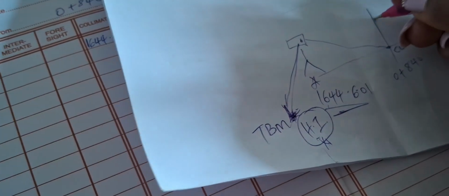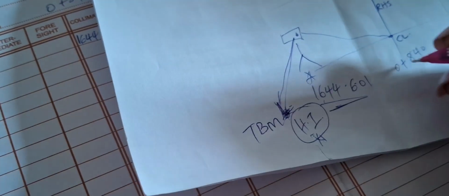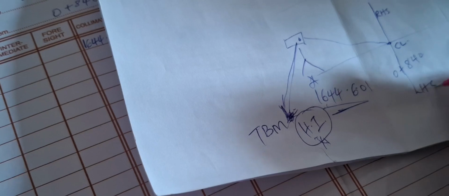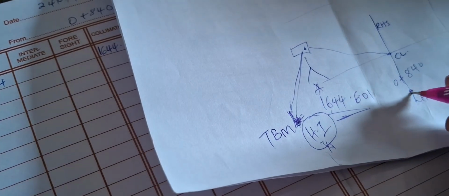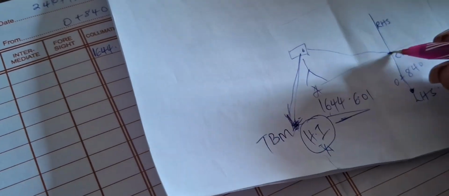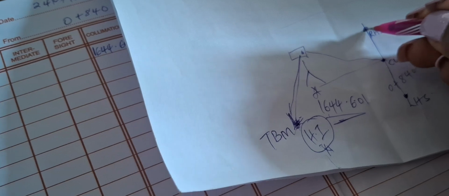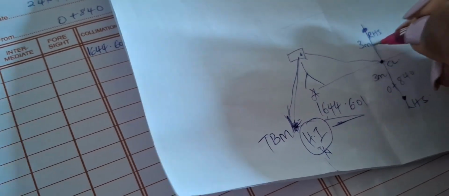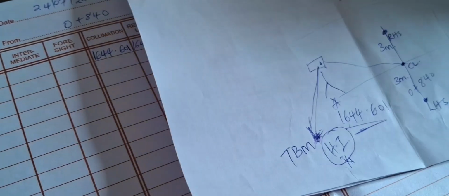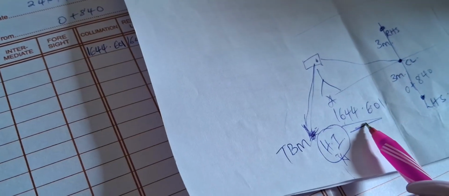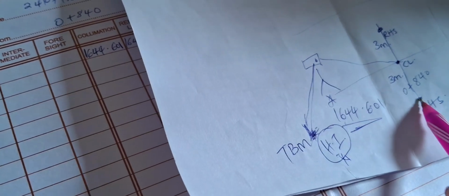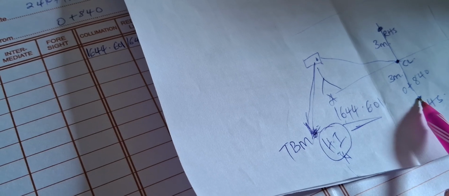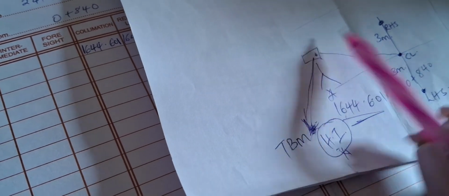We have the right hand side and the left hand side. You need to take the reading, the height of instrument here, here, and there. This is an offset of 3 meters, an offset of 3 meters. Okay, so you're standing here, you have now this value. So you take this reading, this reading, then this one, then this one.